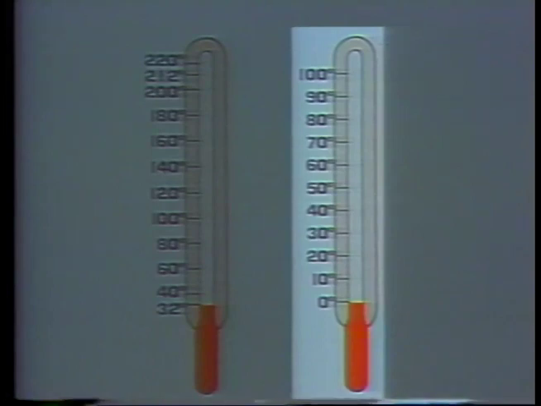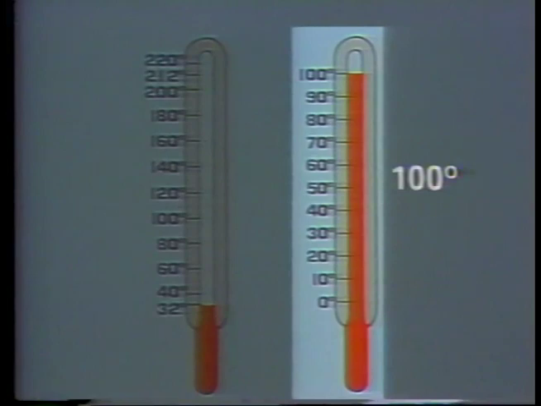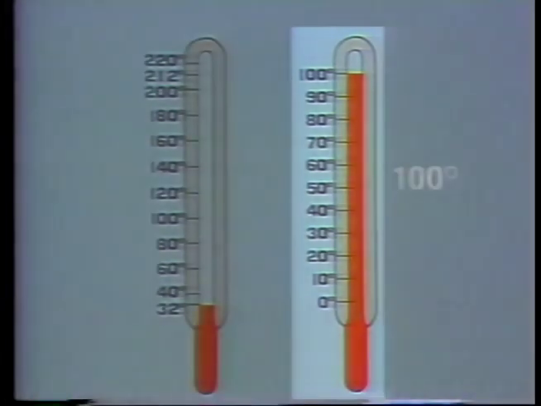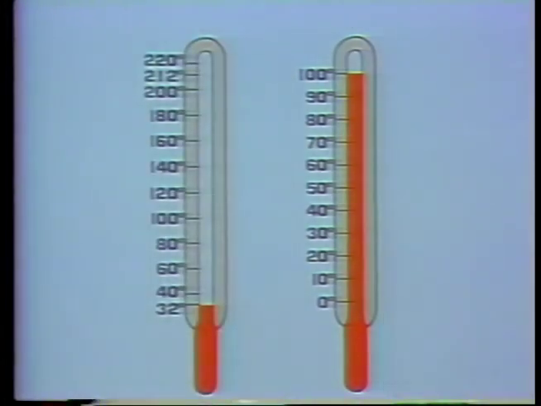The centigrade scale, on the other hand, is based on a scale of 100. Water freezes at 0 degrees centigrade and boils at 100 degrees centigrade. This means there are 100 centigrade degrees between the freezing point of water and the boiling point of water. In order to convert from one temperature scale to another, it's necessary to find the relationship between the scales.